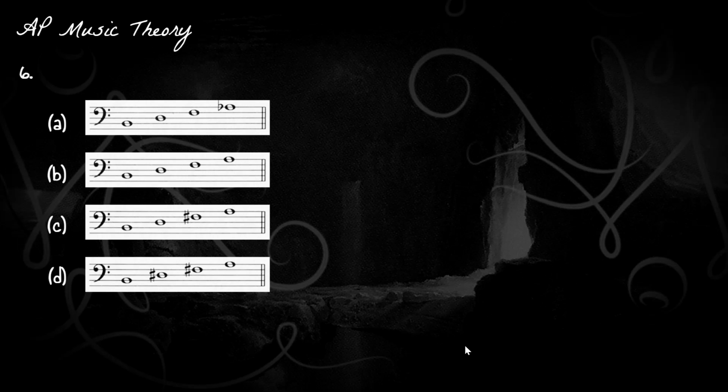Question 6. Which of the following pitch patterns is played? Correct answer is A. A diminished triad with a diminished seventh, or fully diminished seventh chord, is played.